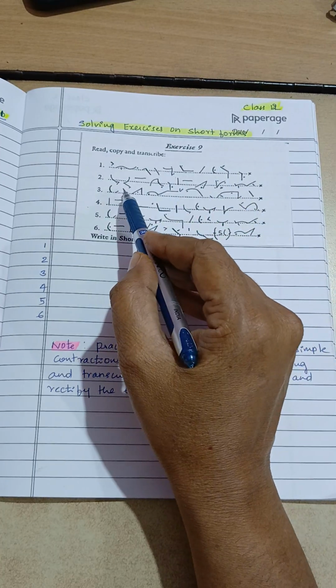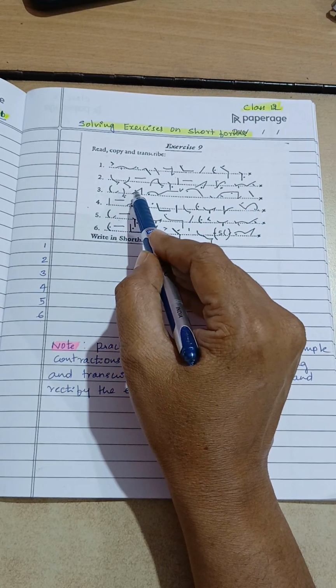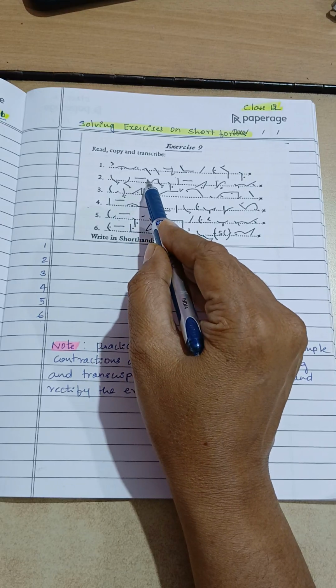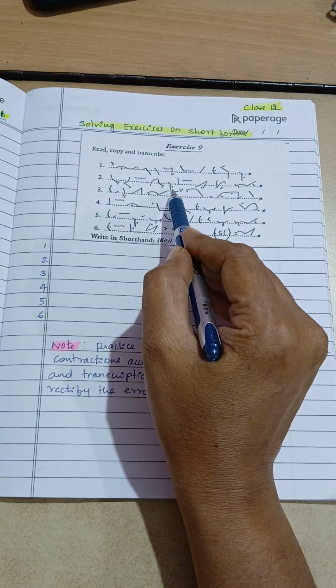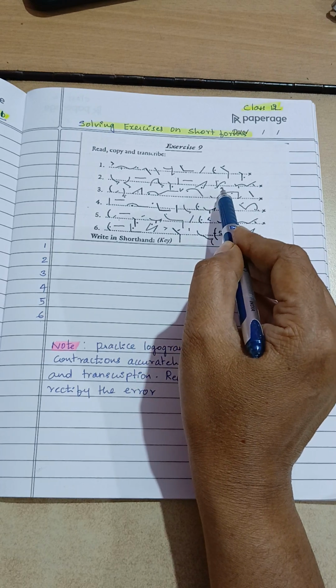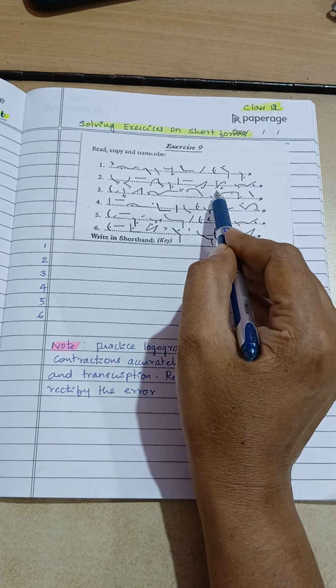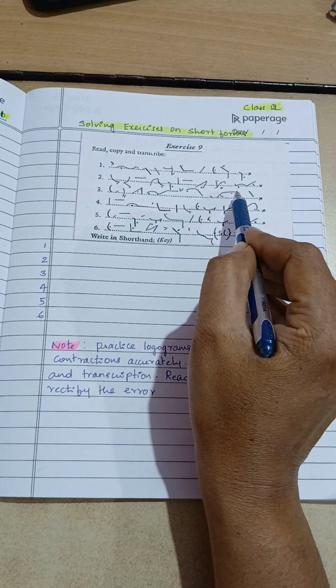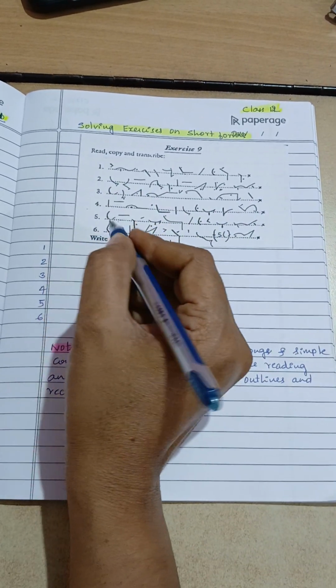The second line is, if the ship can leave today, it can reach Italy tomorrow. See, two lines are there. So I should be capital, it's a noun. Italy tomorrow, I'll write here.